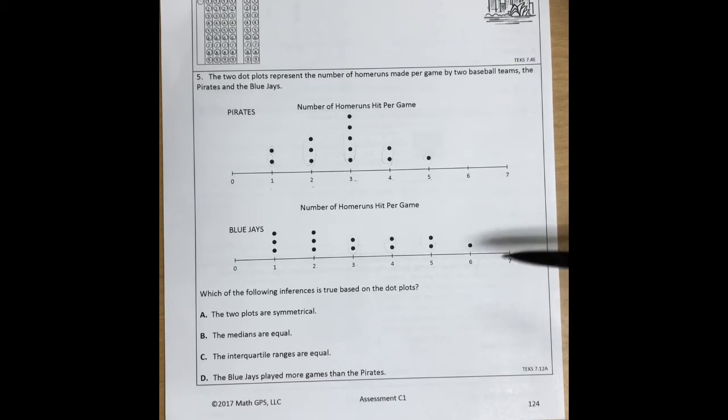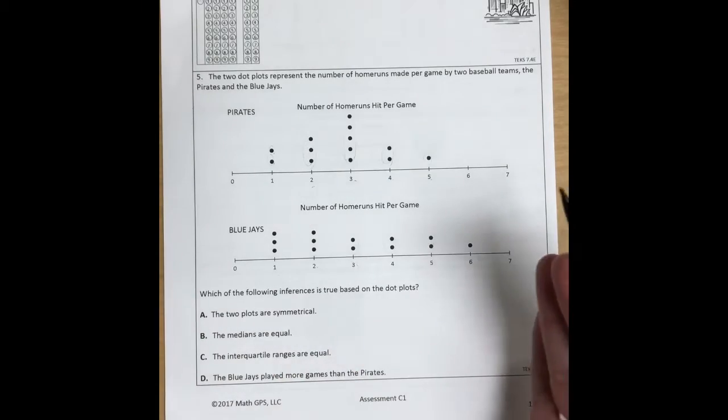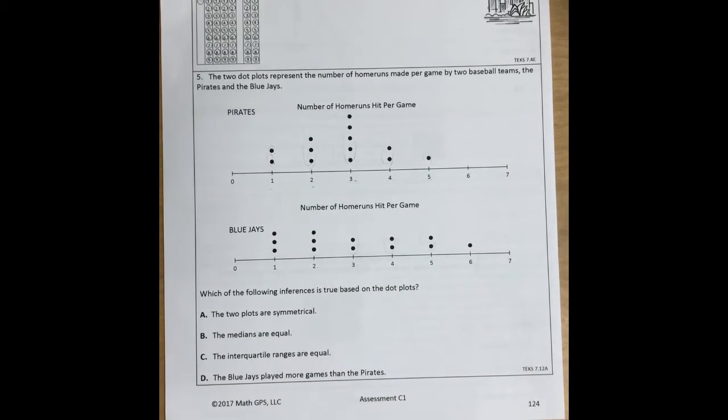It says, which of the following inferences, this means to infer, what information can you get just by looking at the graph? It says they're symmetrical. Now remember, symmetrical means that if you fold it on one side or the other, it's pretty much going to be the same.